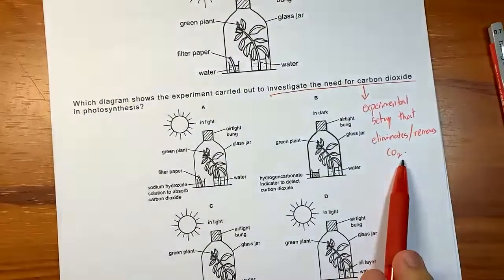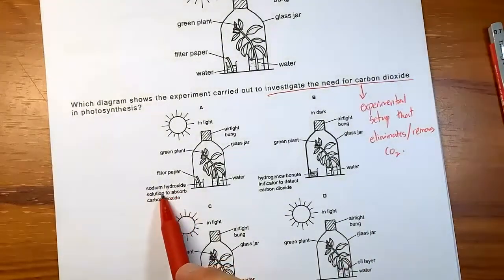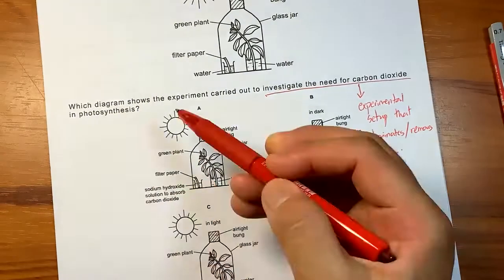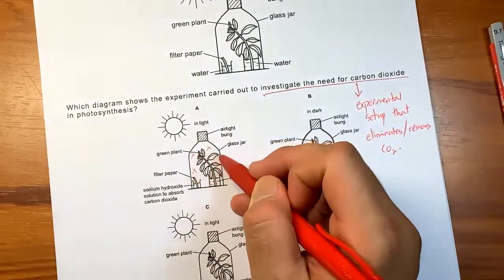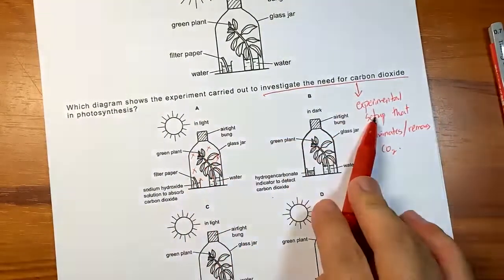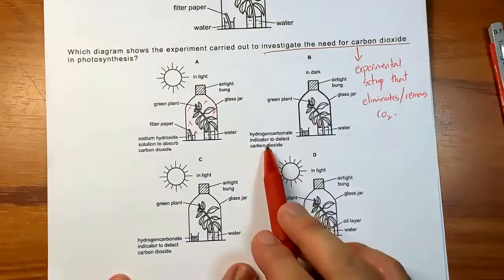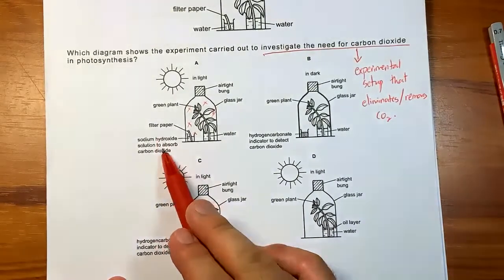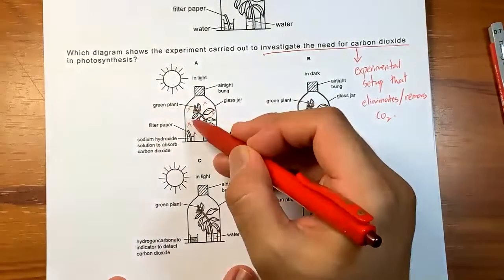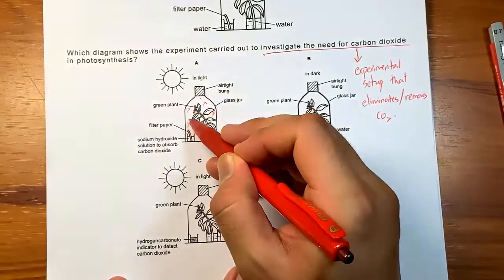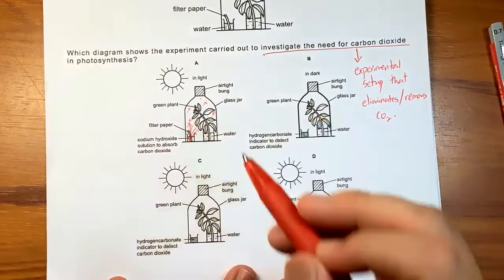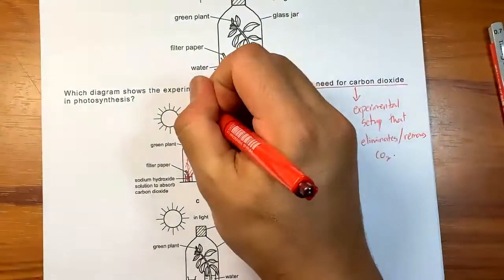I have told you that sodium hydroxide, or potassium hydroxide or lithium hydroxide, will absorb the CO2. That means no CO2 here. If there is no CO2, then that is what they investigate. It's actually mentioned in the question as well: sodium hydroxide absorbs the CO2. So all the CO2 here goes into the sodium hydroxide, not into the plant. So obviously the answer is A.